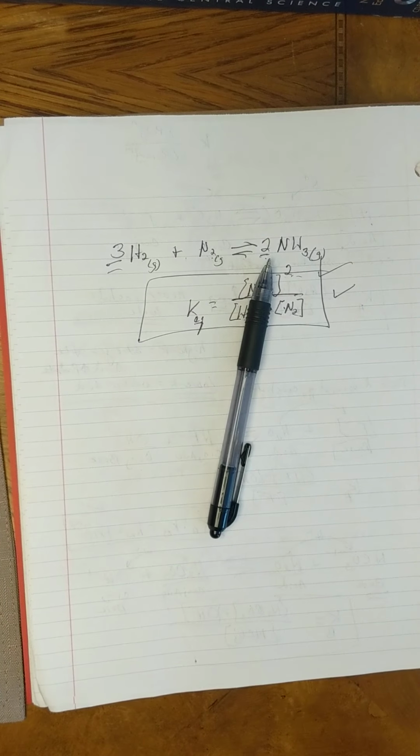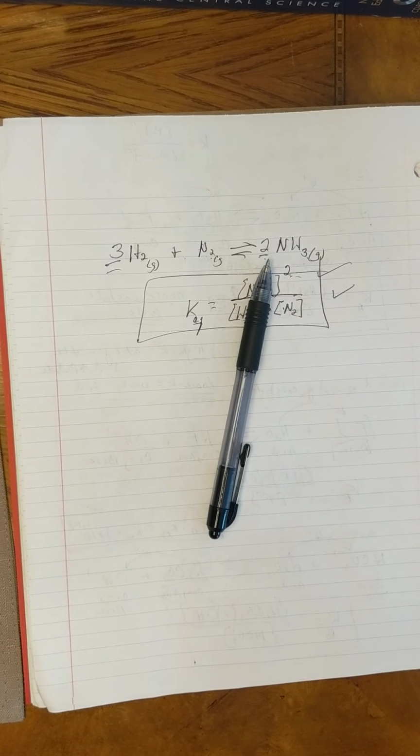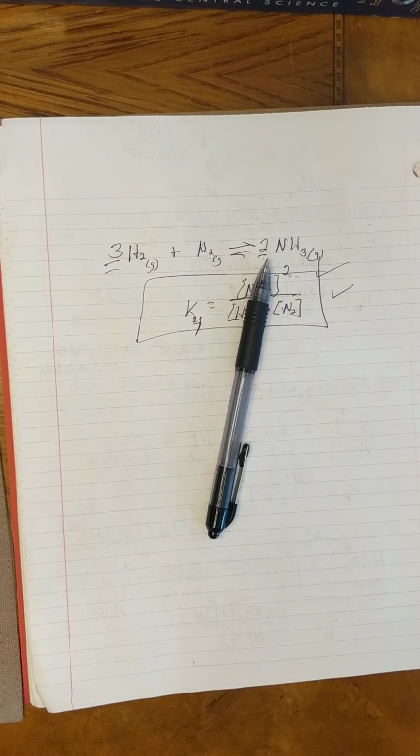Okay, very good. You can try that out on the worksheet. Do Ks for the acids and see what you get. Probably won't test you on that, but I just wanted to show you the relationship.